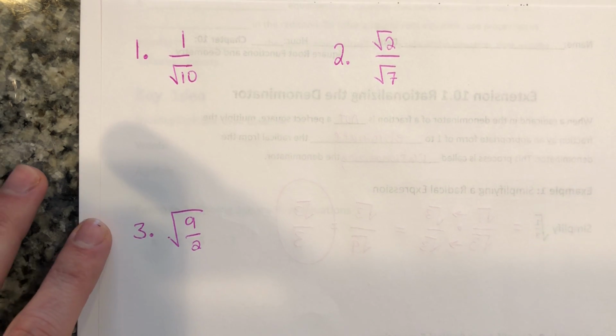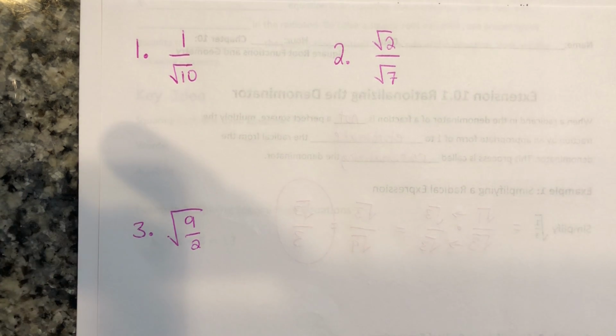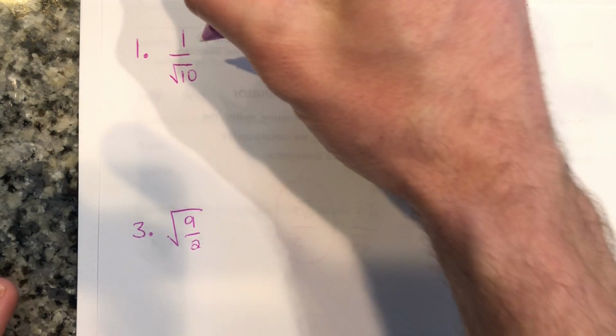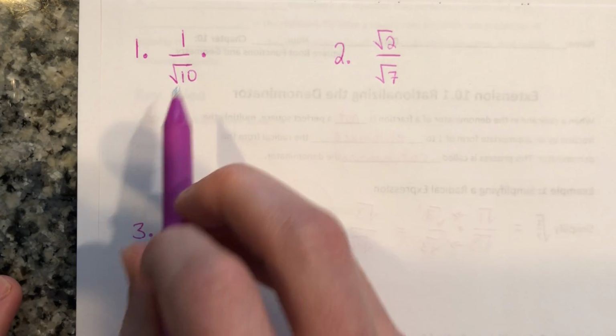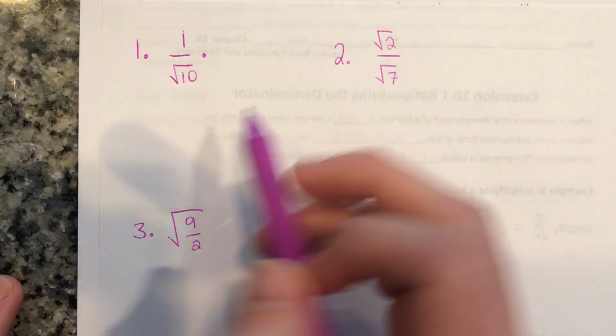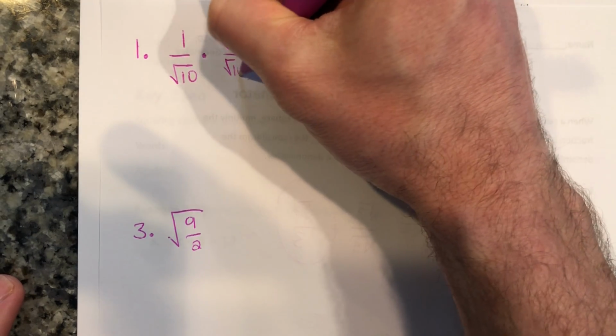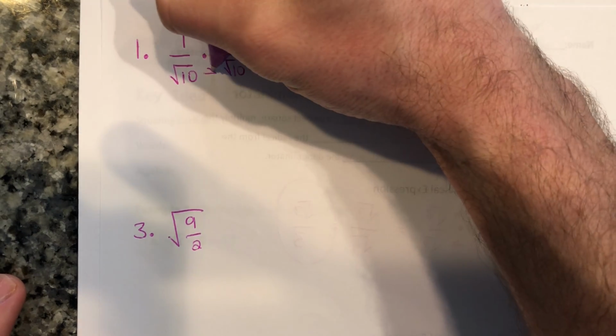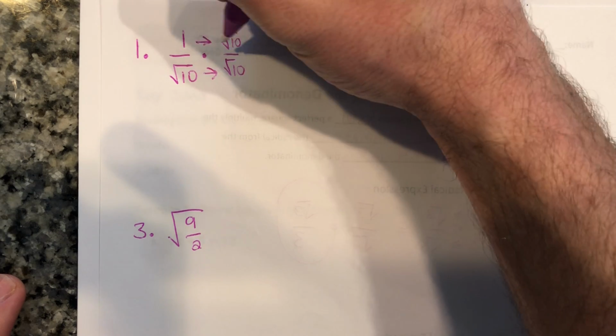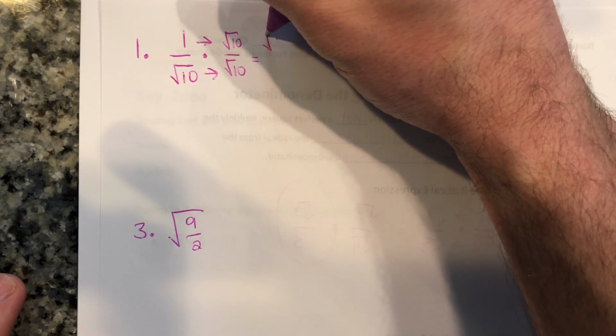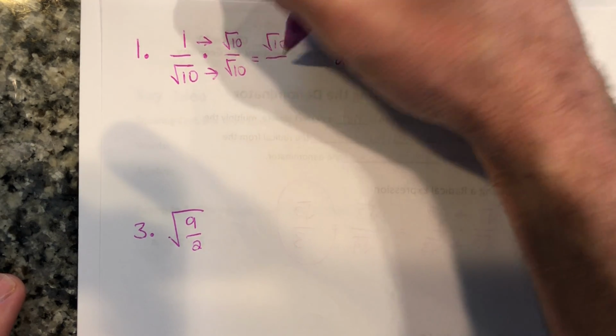For number 1, to rationalize that denominator, I'm going to multiply by a form of 1. The form of 1 that I want is the denominator, the square root of 10 over the square root of 10. When you multiply across, 1 times anything gets you that number, so it's the square root of 10 up top.